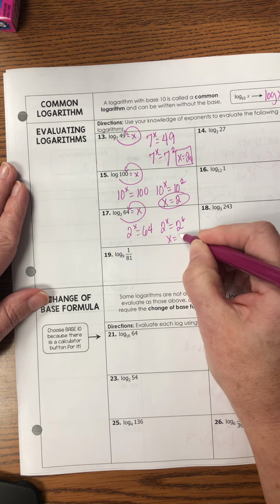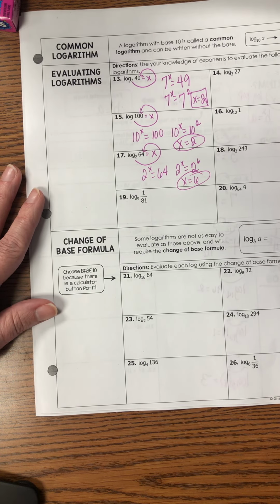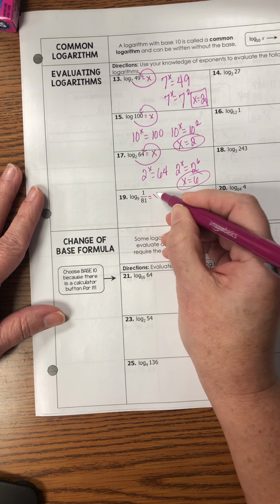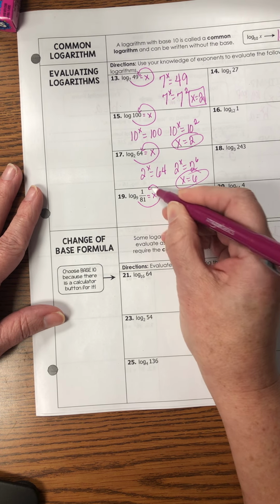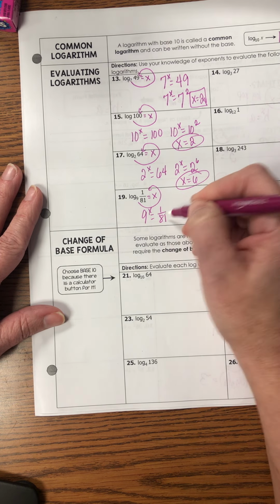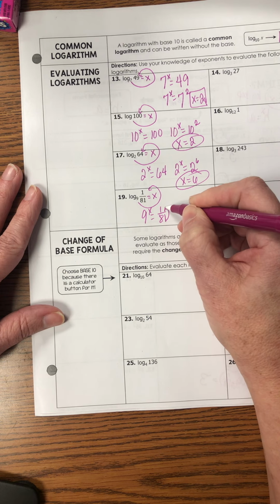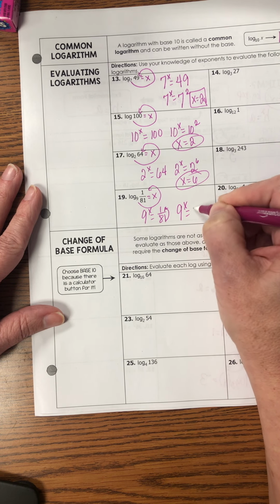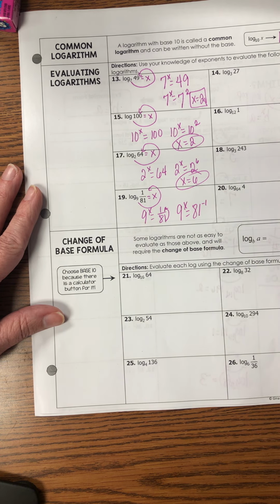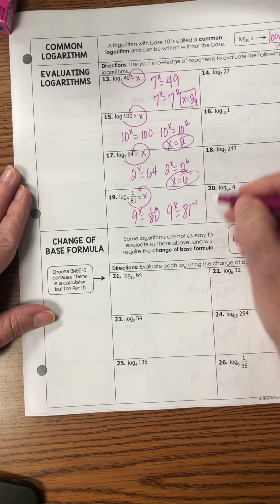And so I have x equals 6 as my solution. And then set this equal to x, so I'll have 9 to the x equals 1 over 81. Well, we all know that we can't have the fraction, so we're going to bring it up to the numerator, and that's going to make our positive 1 exponent a negative 1. And now we're going to make these the same base.